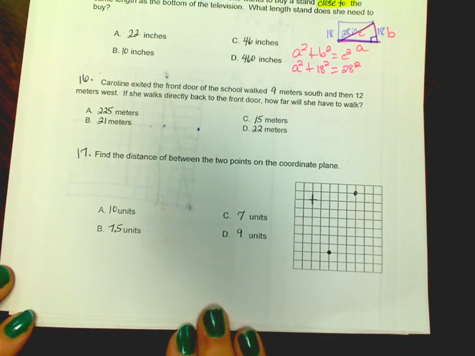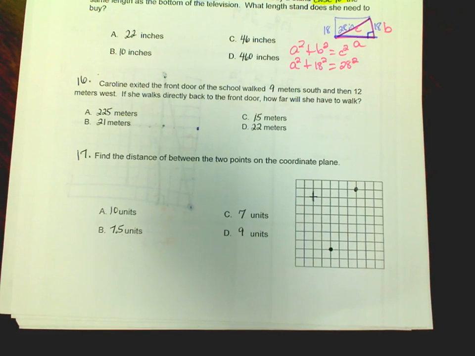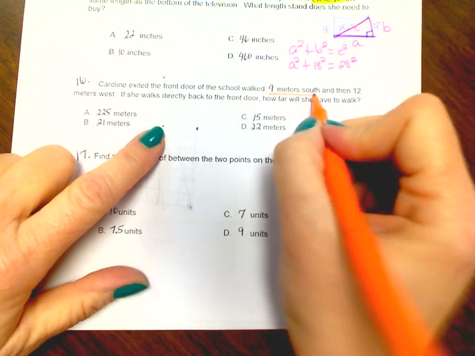Number 16. Caroline exited the front door of the school and walked 9 meters south and then 12 meters west. If she walks directly back to the front door, how far will she have to walk? So again, she walked 9 meters south.